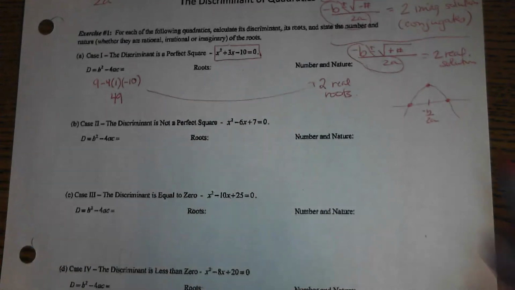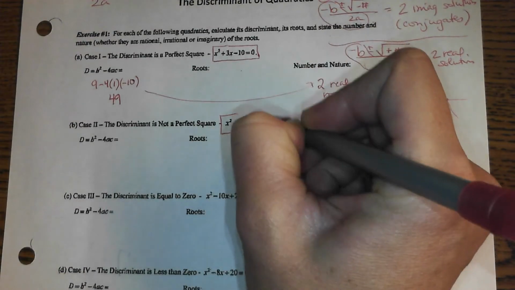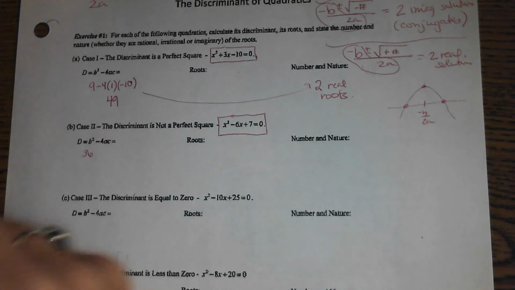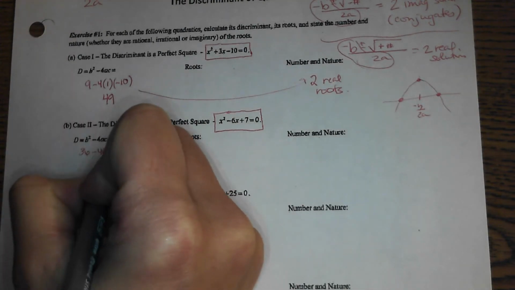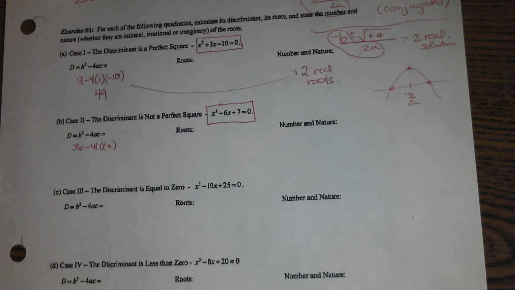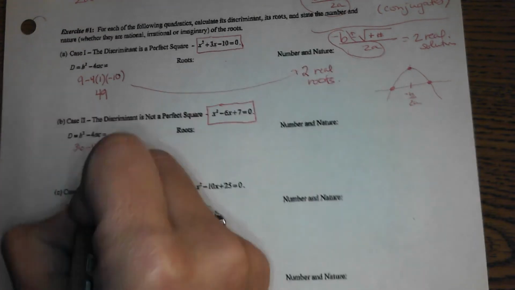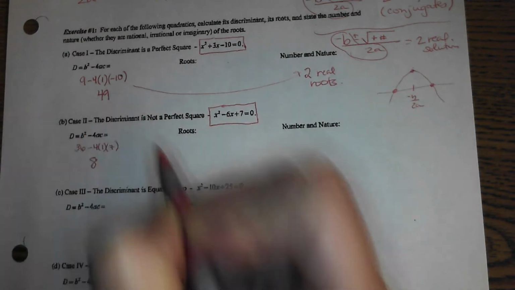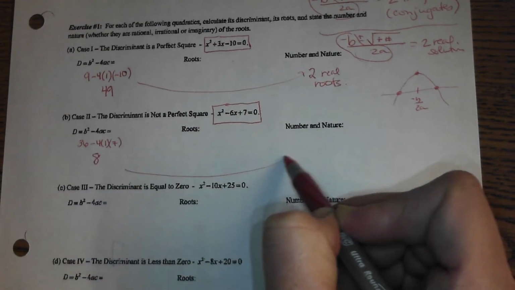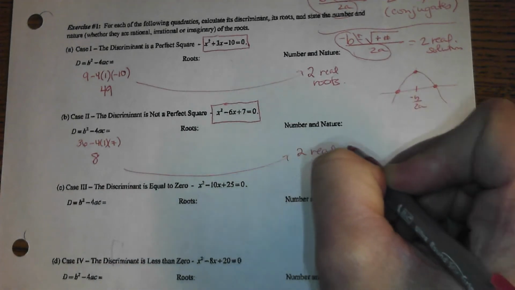Okay, in case 2, what's b squared? 36 minus 4 times an a of 1 and a c of 7. That's going to be 36 minus 28, which is 8. So again, that's a positive number. We're going to have 2 real roots.